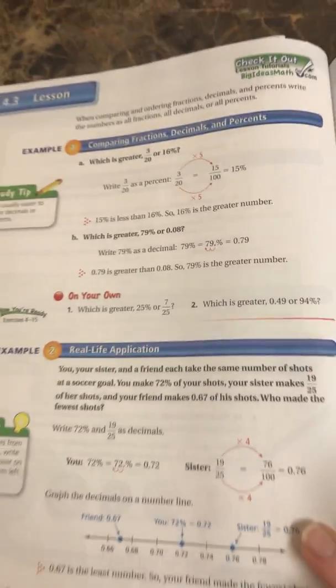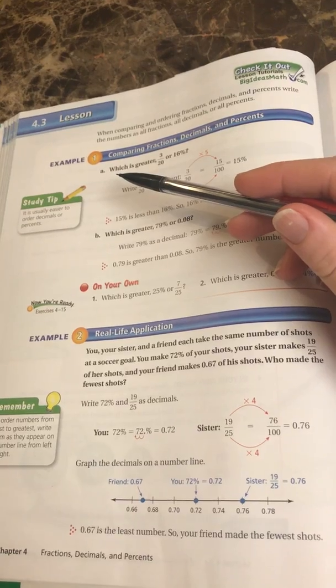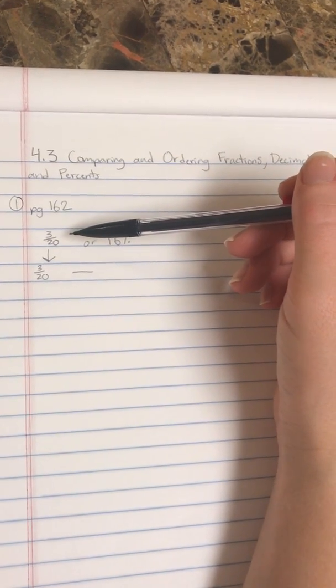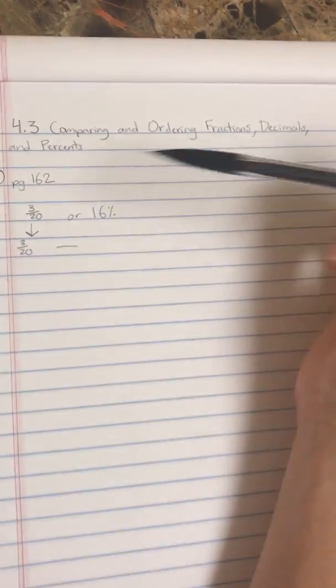So to start off, we're going to start on page 162 in your book. We're on lesson 4.3. I'm going to be explaining example number 1 up here, if you want to follow along. All right, so as we're comparing to figure out which one is bigger, which one's greater: is it going to be 3/20ths or 16%? Now, everything we learned thus far is going to build, okay? So if you're confused on how to change fractions, decimals, or percents, you need to come see me, okay?